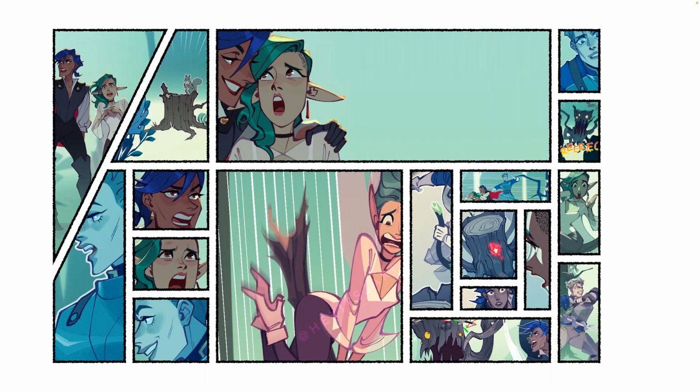Forget conveying what's going on. Can you even figure out the right ordering in which to read the panels on this page? I'll spare you the headache of actually spending the time to figure that out, and I'll just show you the answer.